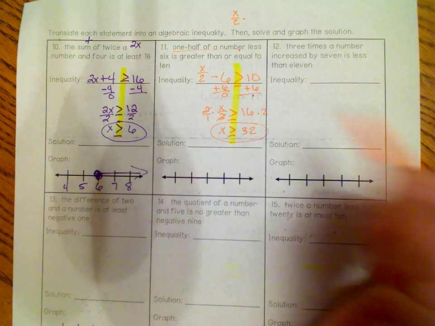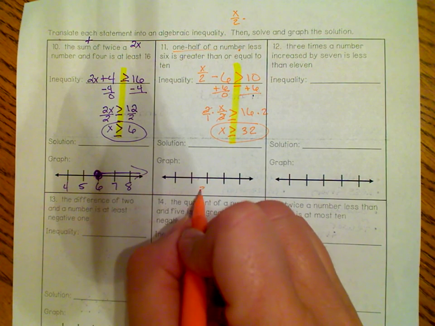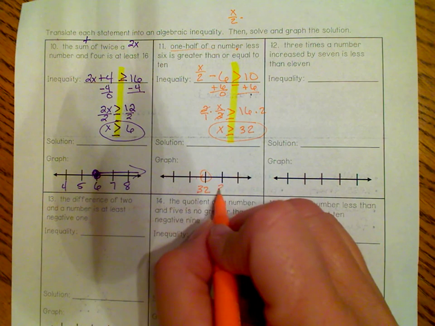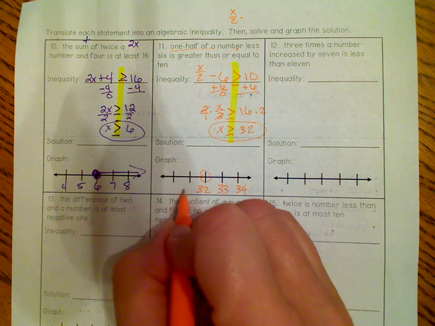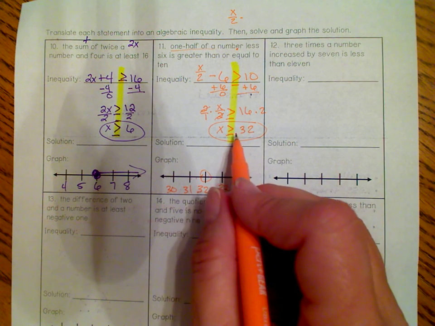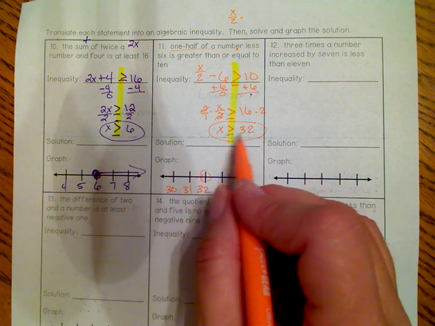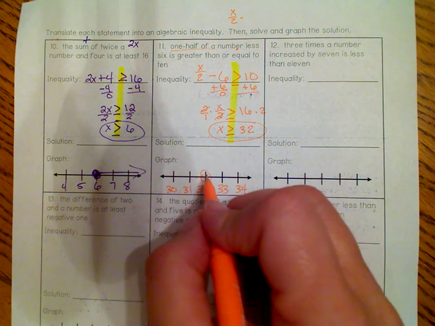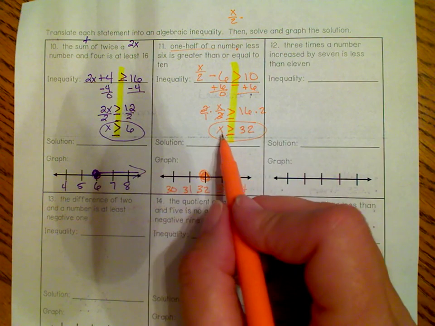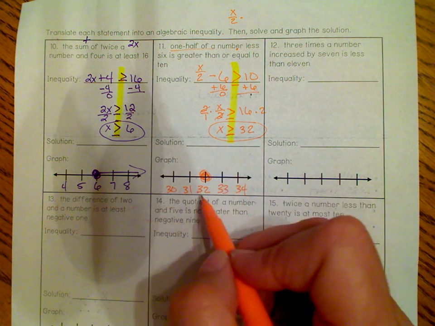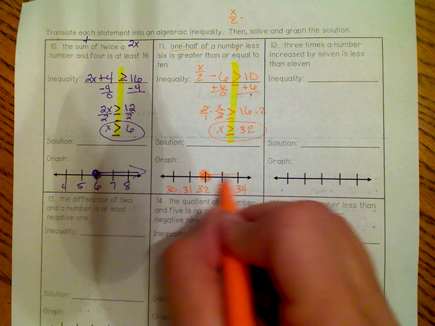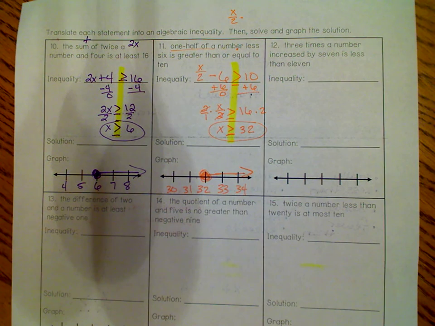So there's my solution. I'm going to come down here in the middle and put 32. I'm going to circle my 32, 33, 34, 31, 30. Ask yourself, can it be 32? Can x be 32? And that little line right there tells me it can. So I'm going to circle it, and it's got to be greater than or equal to 32. 33 is greater than 32, so your arrow's going that way.